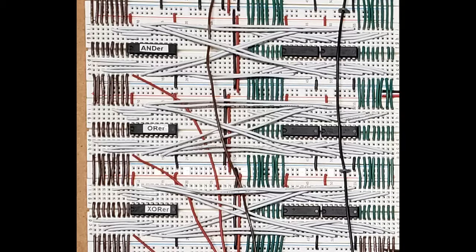So on the right, the 2 chips there are used to AND the ALU inputs together. So they use SN74HC08 chips. And below that we have OR, so SN74HC32 chips. And finally, SN74HC86 chips for the exclusive OR.